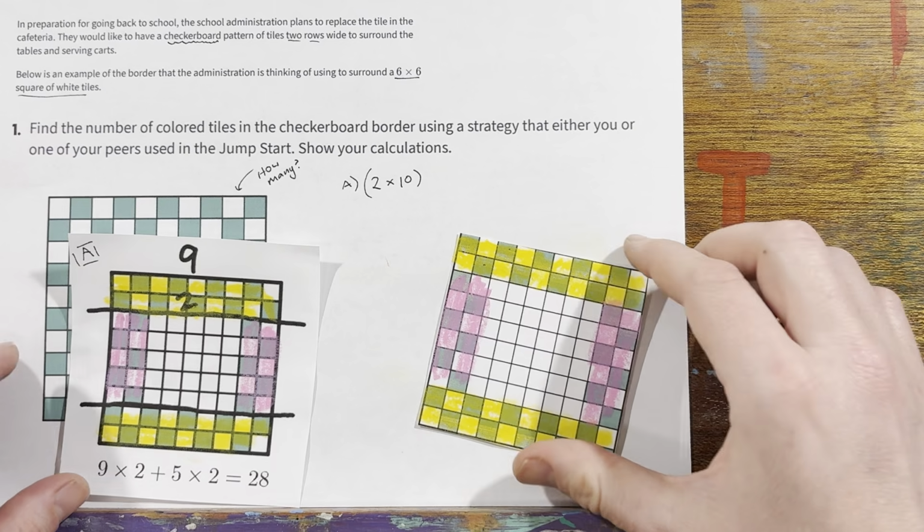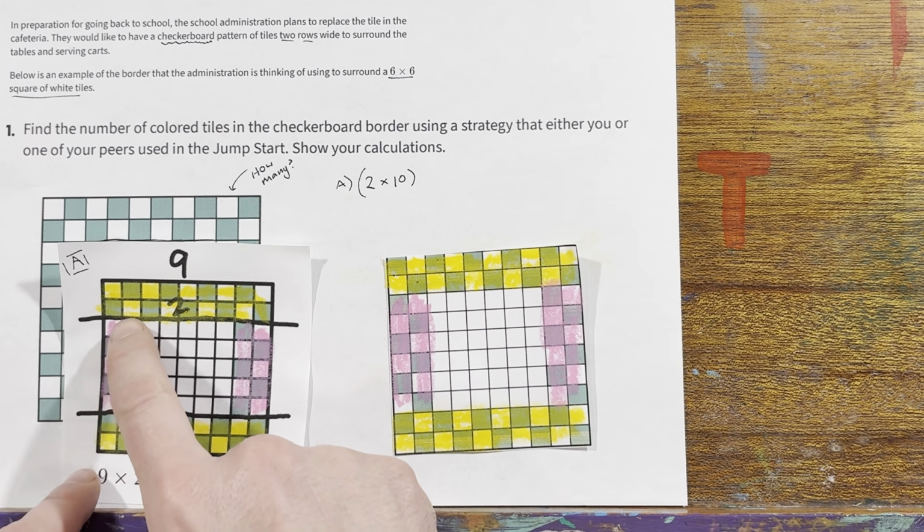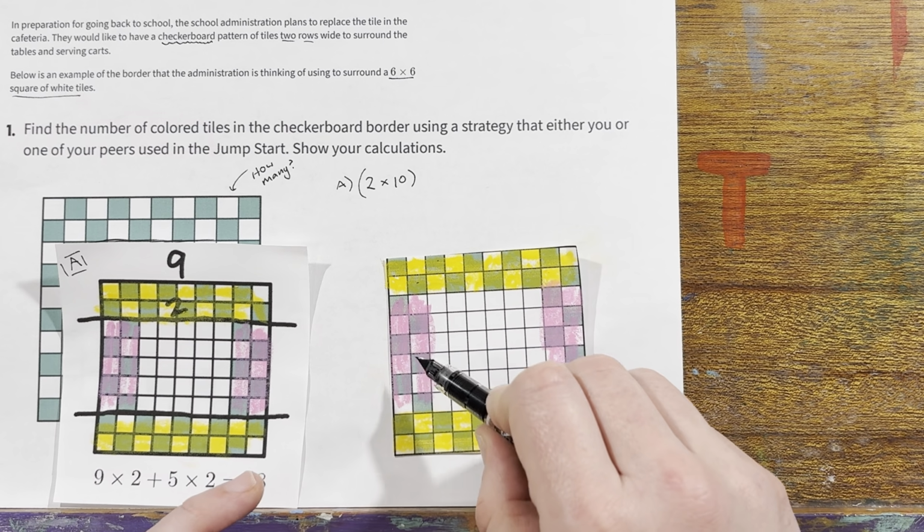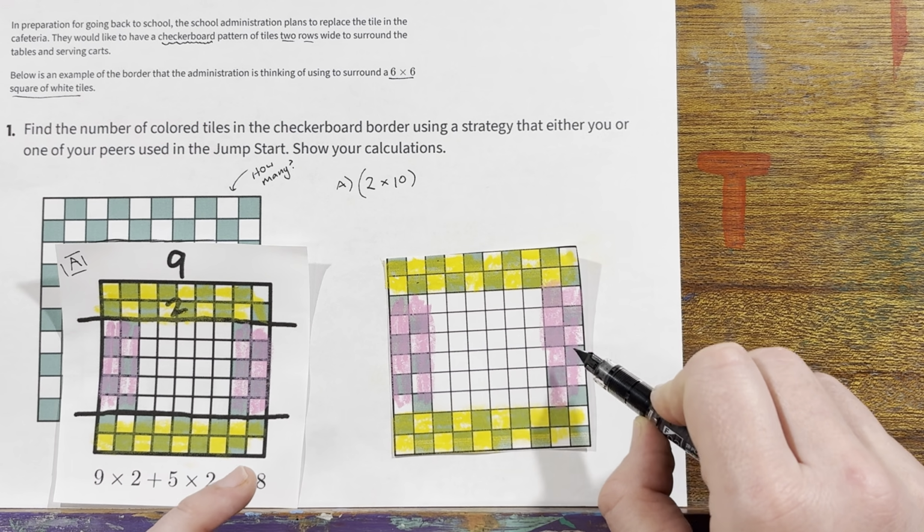Let's count these side rectangles here. I had, over here it was 1, 2, 3, 4, 5. Let's see how many are colored in here. 1, 2, 3, 4, 5, 6. 1, 2, 3, 4, 5, 6.